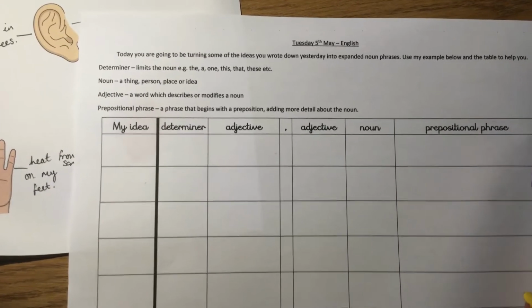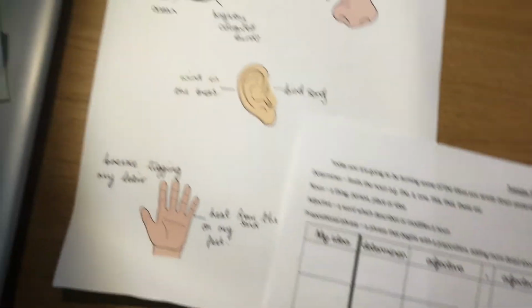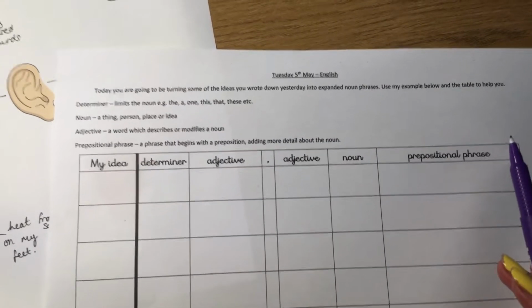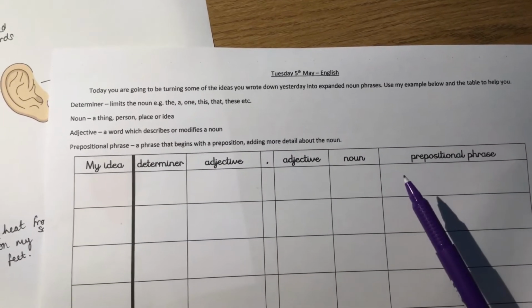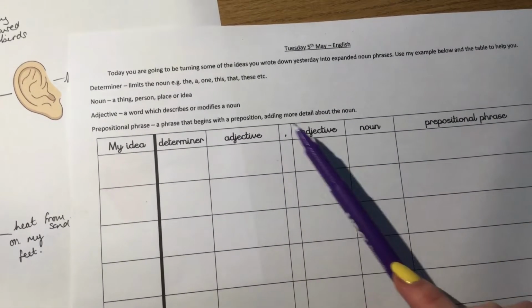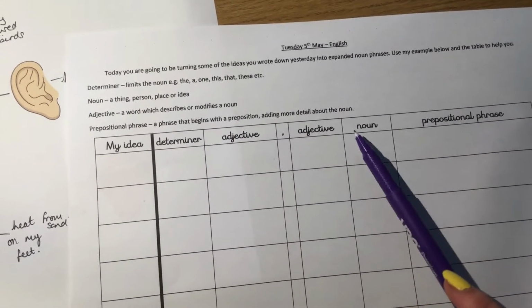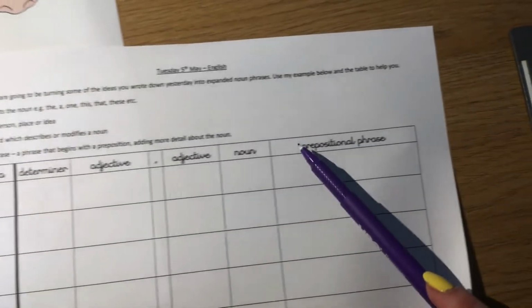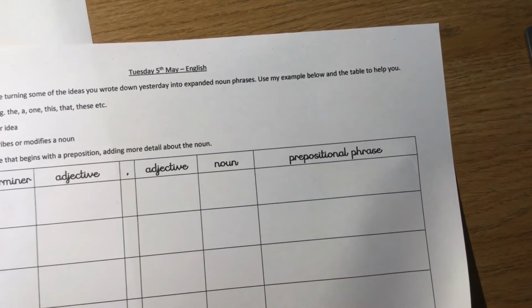Today we are going to be building on the description of our imaginary world that we started yesterday, and we're going to be writing some expanded noun phrases. To build up these expanded noun phrases, we're going to need to use determiners, two adjectives separated by a comma, the noun, and a prepositional phrase.